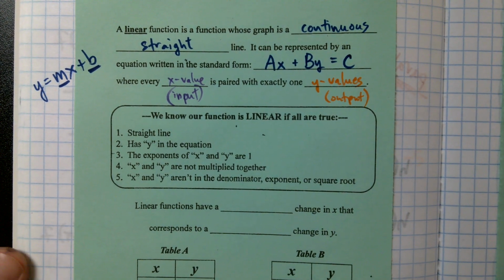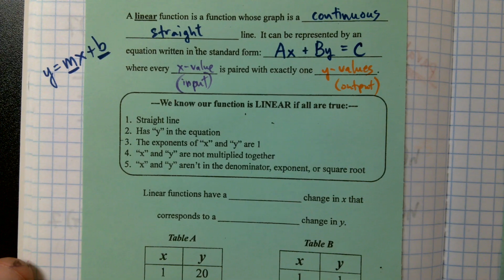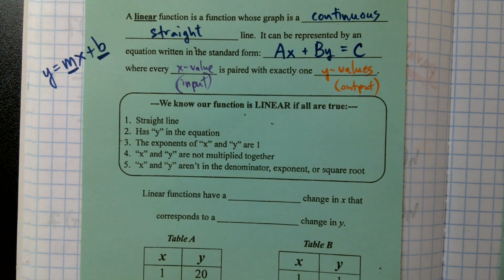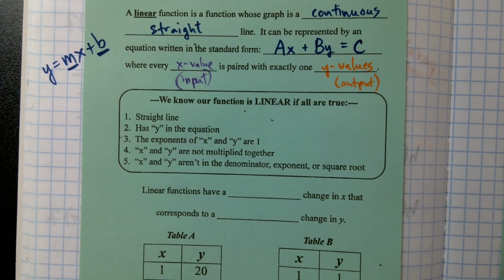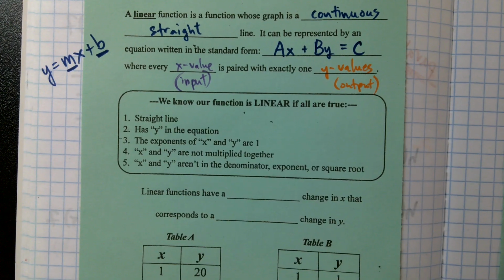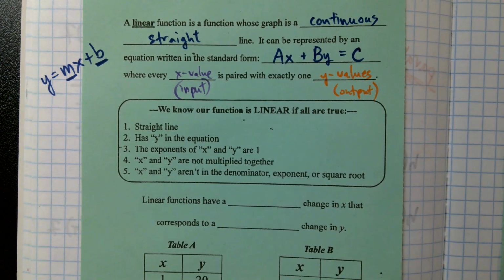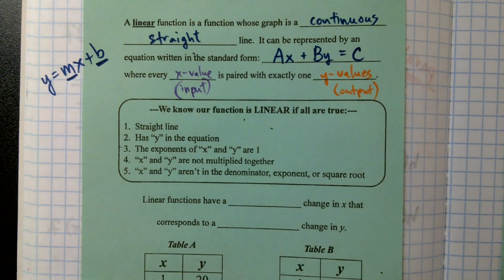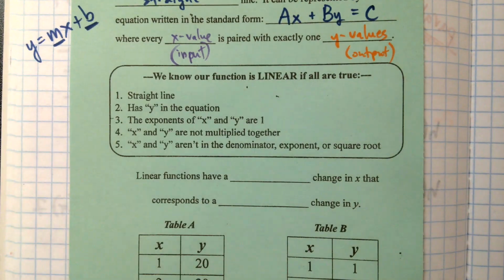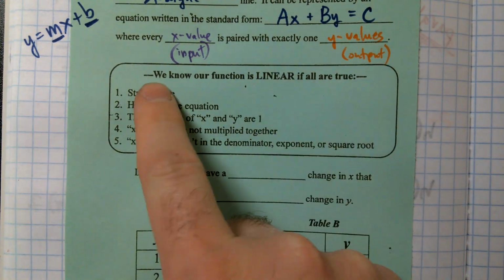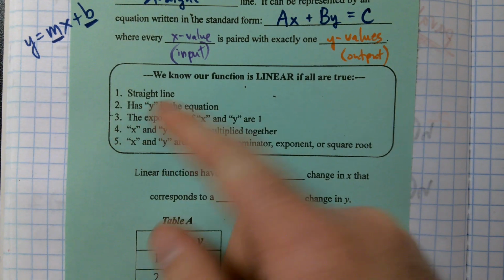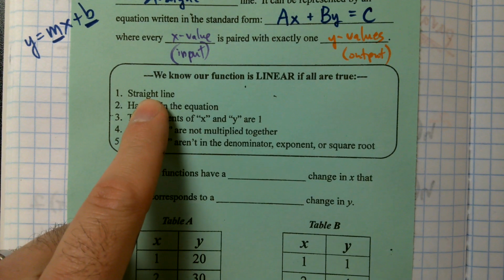So there's a nice little checklist. If I'm looking at a graph, I can tell right away whether it's linear or not, because if it's a continuous straight line, then it is. If it's anything else, then it's not. But we're not always going to get a nice visual graph to determine whether something's linear or not. Here's a checklist of things that make an equation or a function linear. The first one, straight line. Okay, we know that. That's easy.